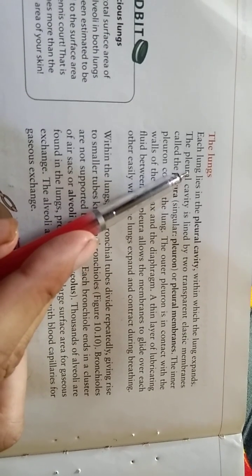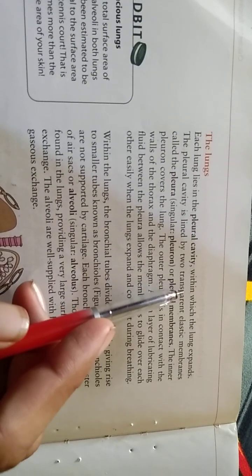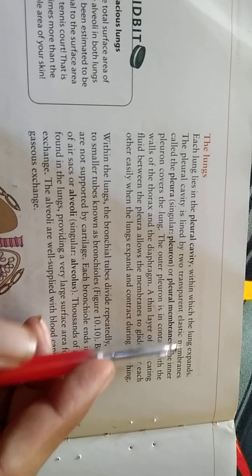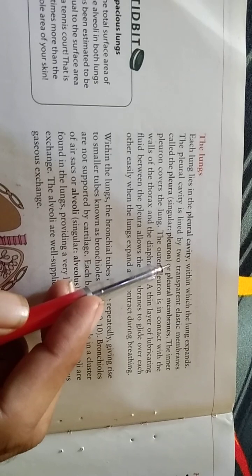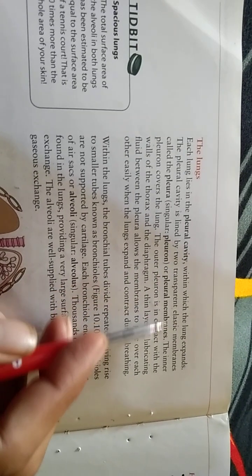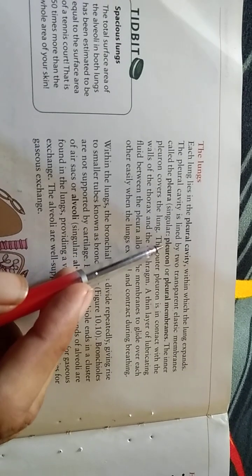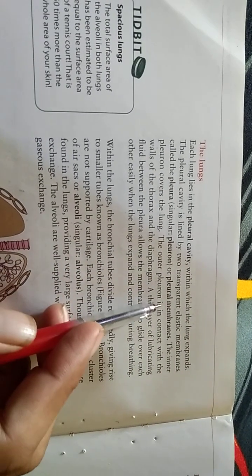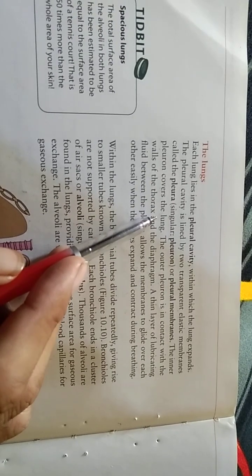The lungs. Each lung lies in the pleural cavity within which the lung expands. The pleural cavity is lined by two transparent elastic membranes called the pleura, singular pleuron. Pleural membrane. The inner pleuron covers the lung.